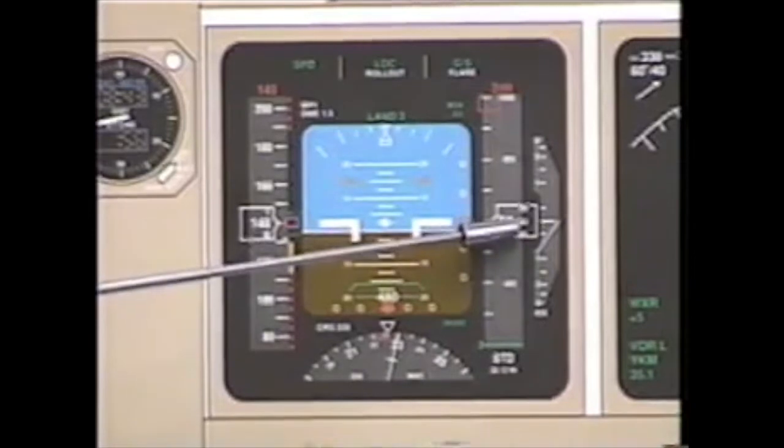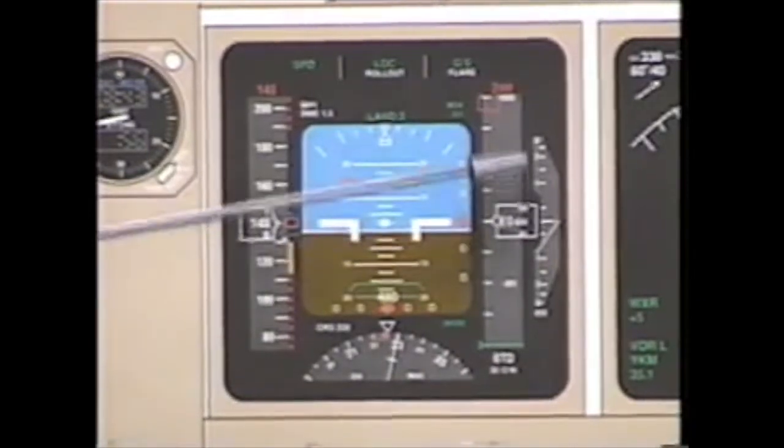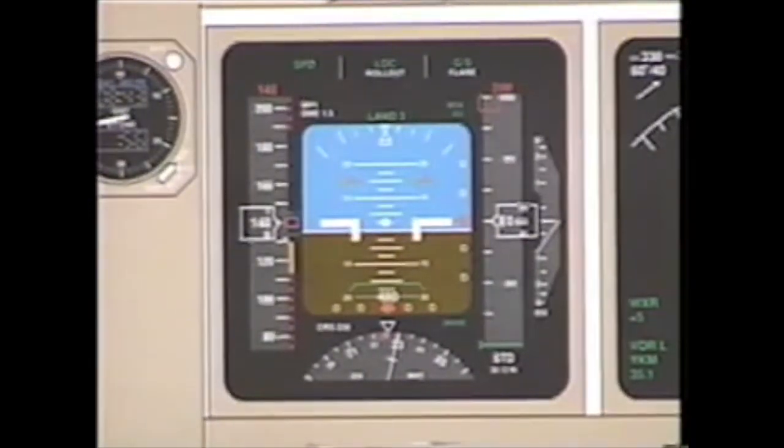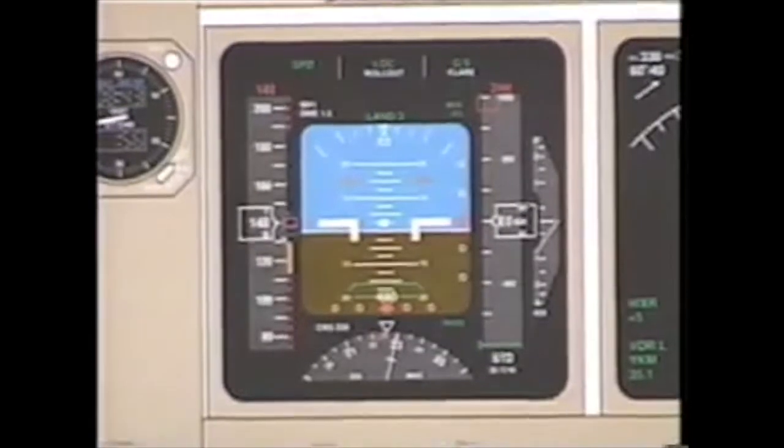Your actual altitude is always displayed in the center of the tape, with your target altitude always displayed at the top. Again, your target is always magenta. This target altitude is always MCP. It's never FMC. Your altitude window on your mode control panel is always open.